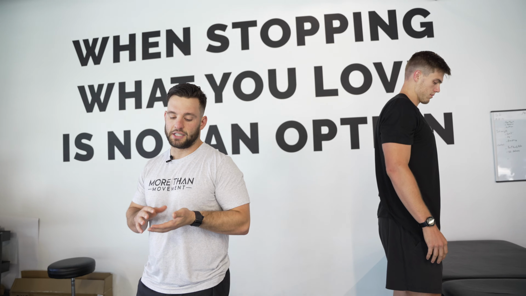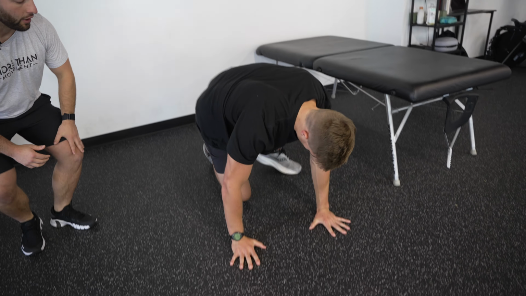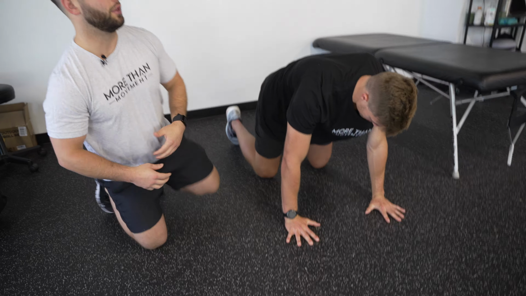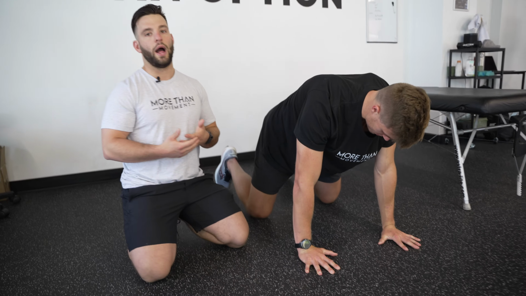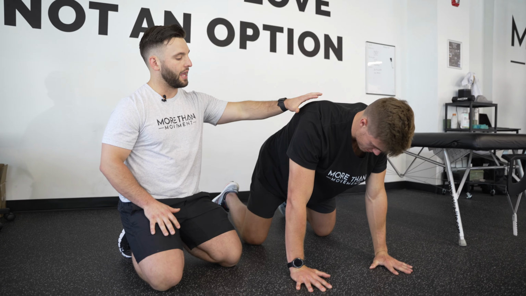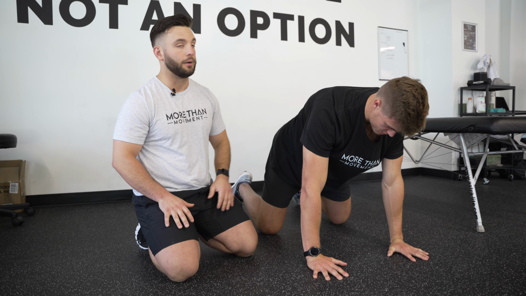Generally, one of the next things that we're looking at is how well we can create force in a weight-bearing position. So in this case, we'll go ahead and hop to the ground in our hands and knees. And the first thing that we're going to look at is how well the upper back and shoulder, elbow, and wrist are able to work together.